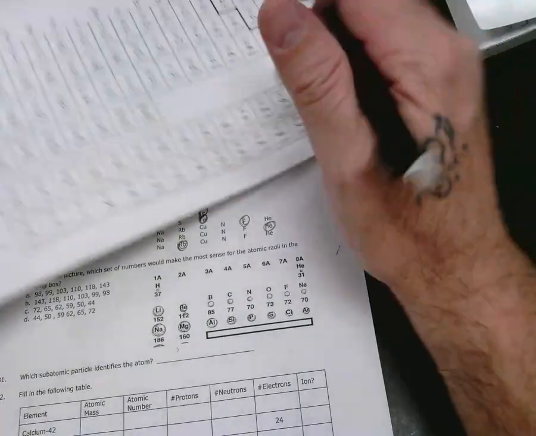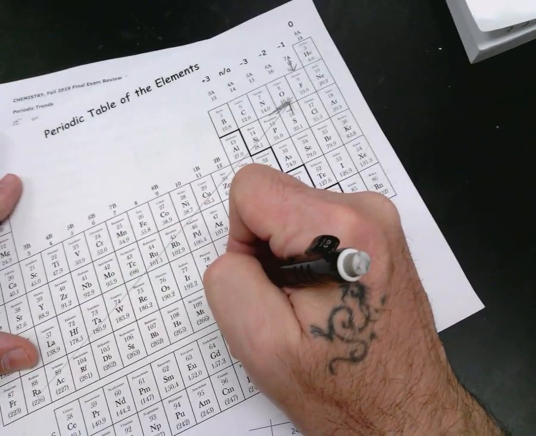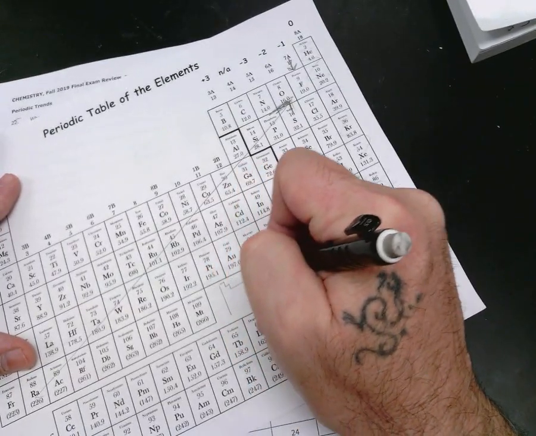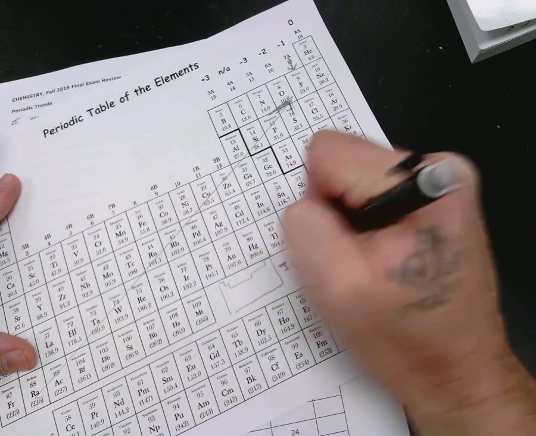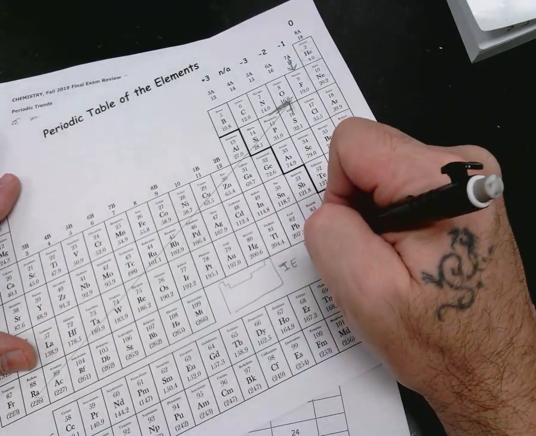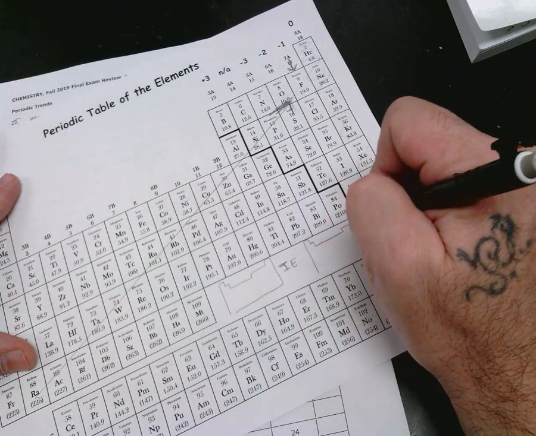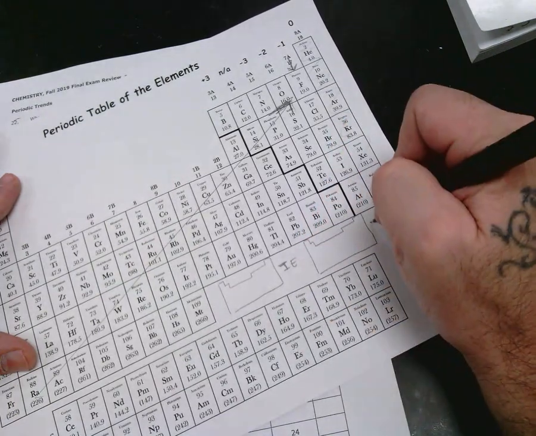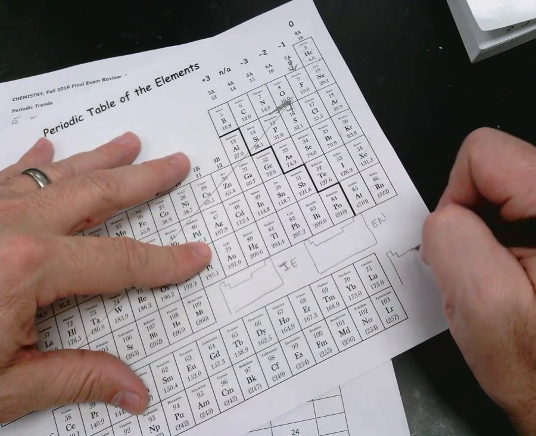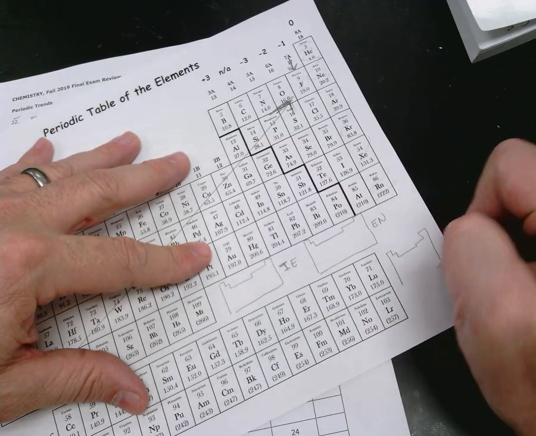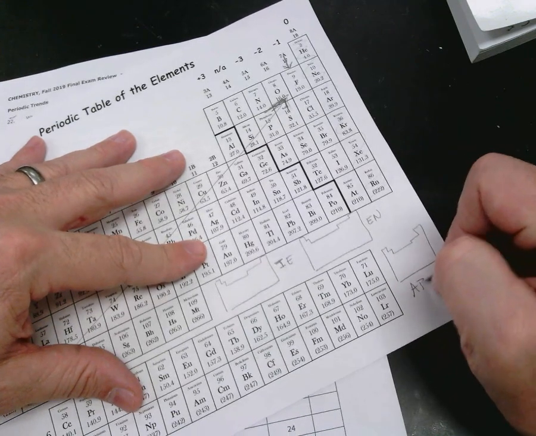Let's draw some little mini periodic tables here. We're going to do ionization energy, and we're going to do electronegativity, and then we'll do atomic radius. All right.